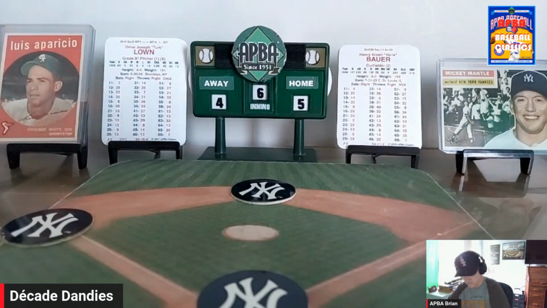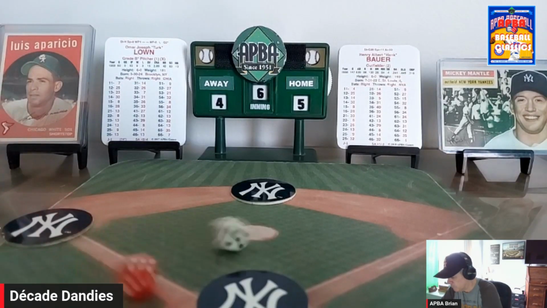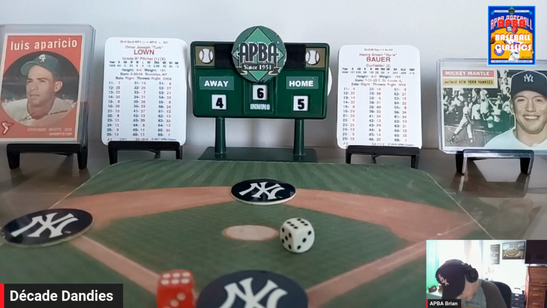Here's Hank Bauer. Someone said that Hank Bauer had a face like a clenched fist. He was a World War II veteran. Okay, Chicago is going to play the infield in. There's a pitch from Lown. 6-6 rolls a drive by Bauer. It might be. It could be. It is a 3-run home run. And that's some breathing room for the Yankees.